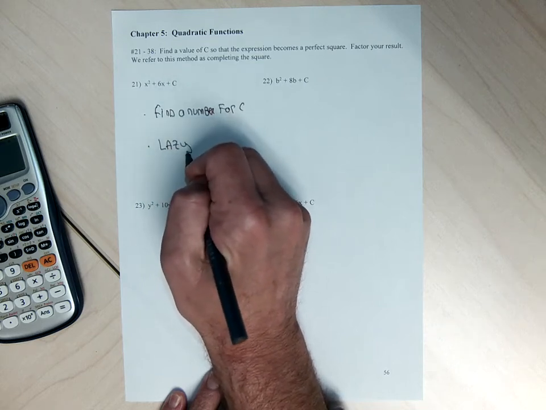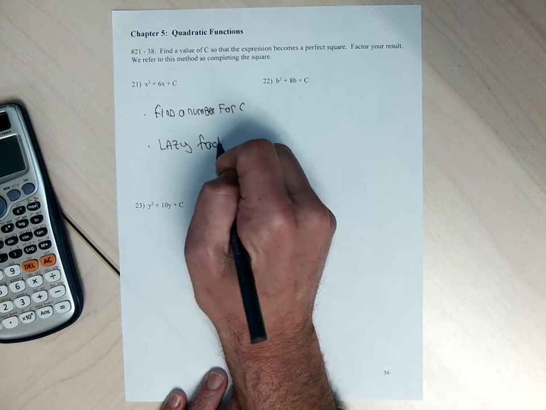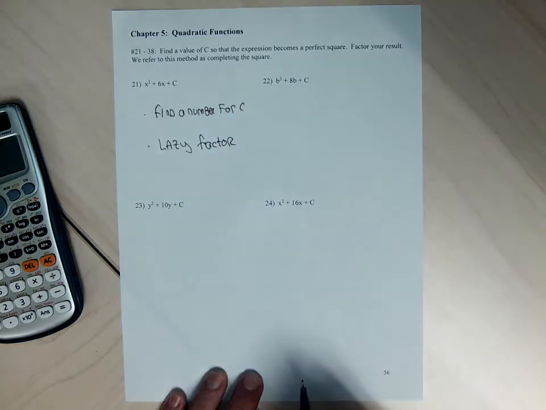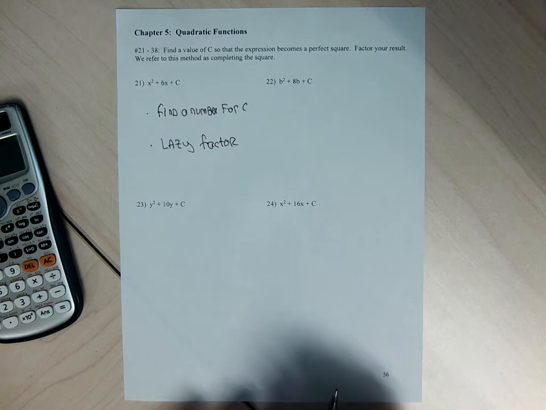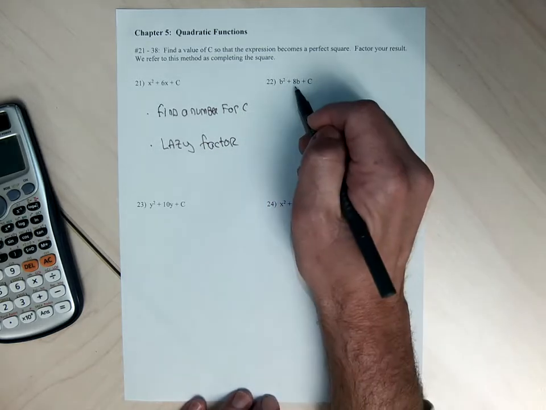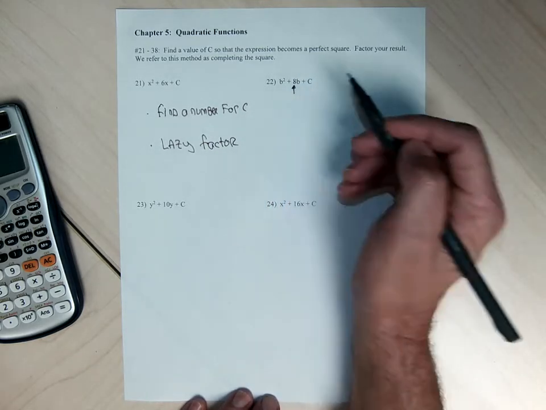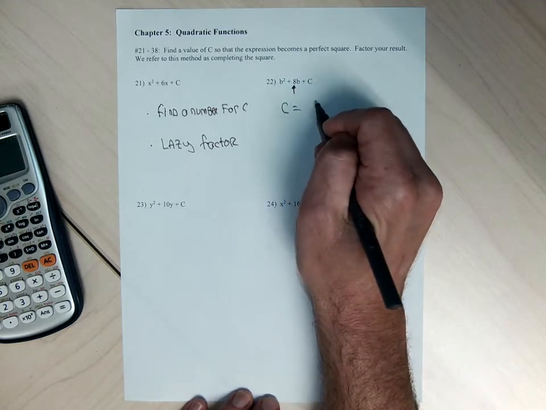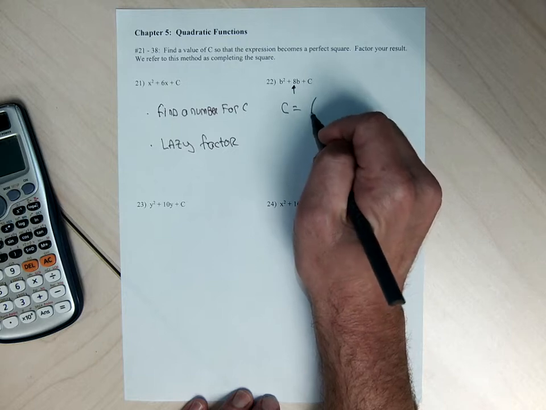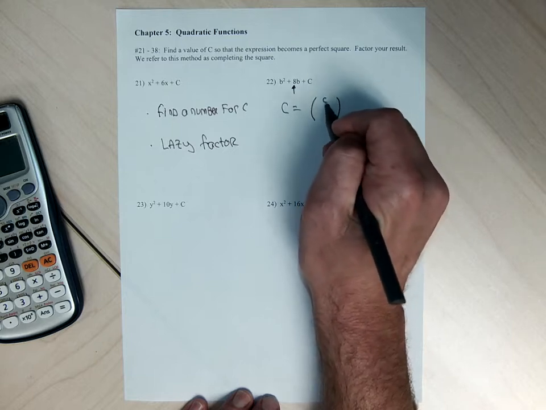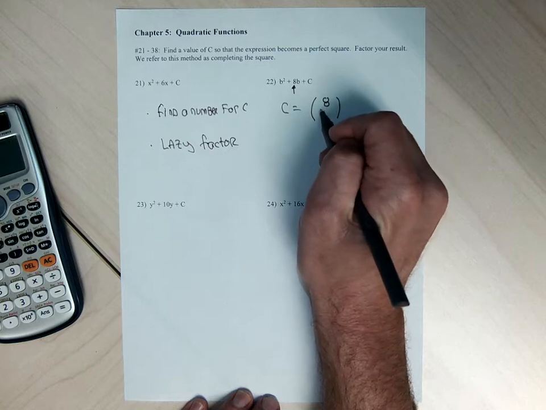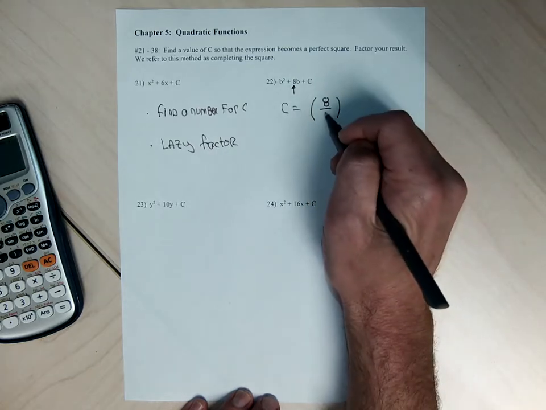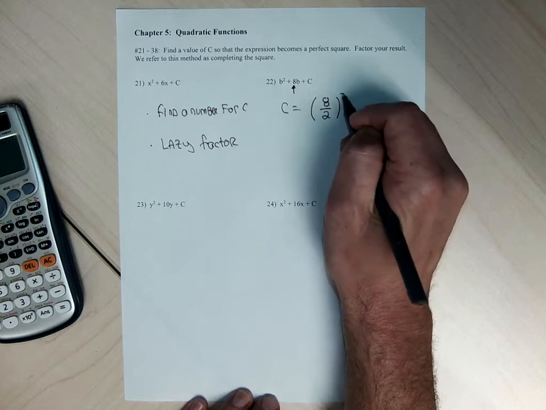and then ultimately I'm going to do something that I call lazy factoring. At first I won't lazy factor, but eventually I'll be able to factor without thinking. And c is always based on the number in front of the first power term, so I'm going to figure out c by using the formula. C is the number in front of the first power term, in this case, the b to the first power term has an 8 in front of it, the coefficient of the first power term, divided by 2, and then squared.